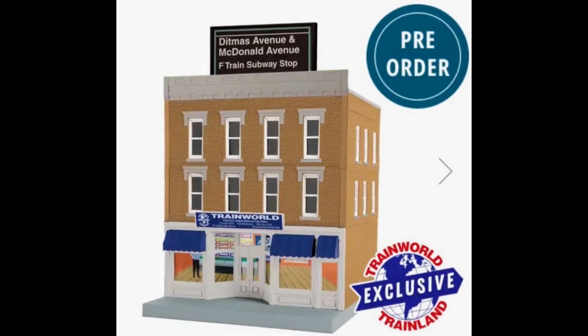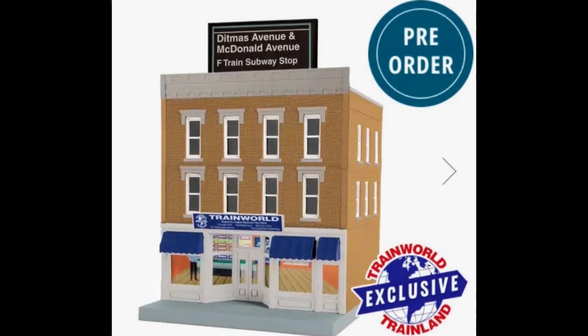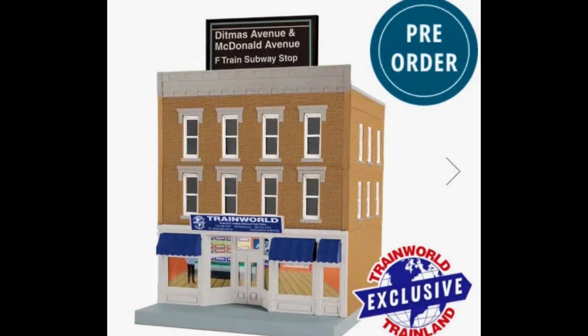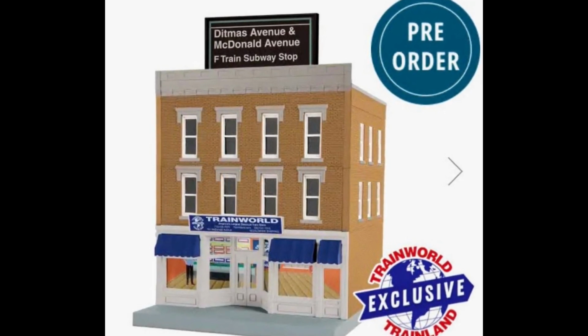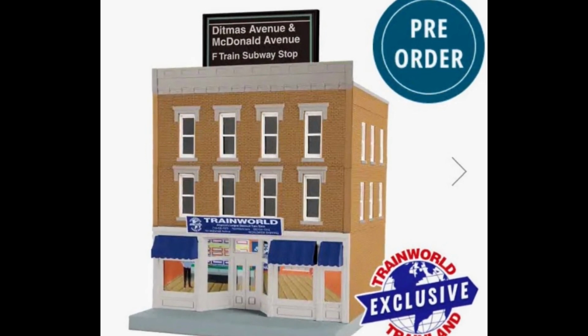MTH has also announced an exclusive and uncatalogued Rail King O-Scale Train World 3-story city building for MTH authorized dealer Train World in Brooklyn, New York. The building will be available in extremely limited quantities beginning in October 2023. The early order price is $99.99.